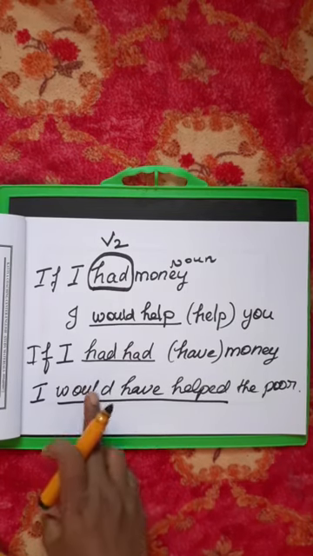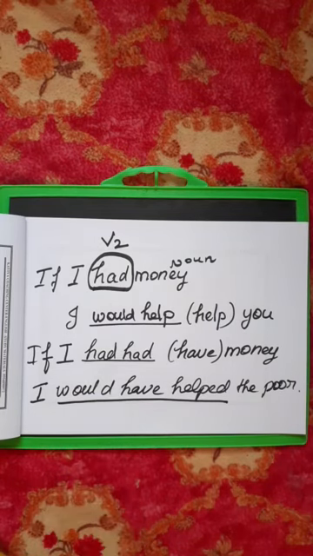I wrote these two examples repeatedly because this is a little difficult in this if conditional class regarding these 1 mark questions. Dear children, I hope these examples are clear for you. In the next video, I shall explain the 2 mark if conditional class. Okay, thank you.